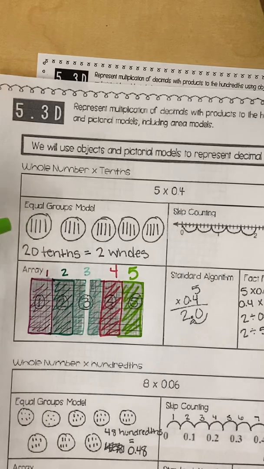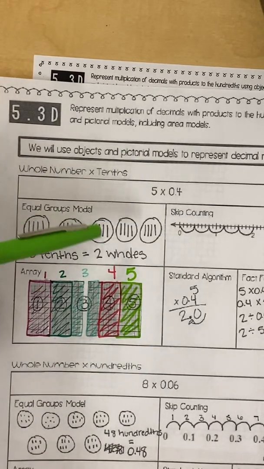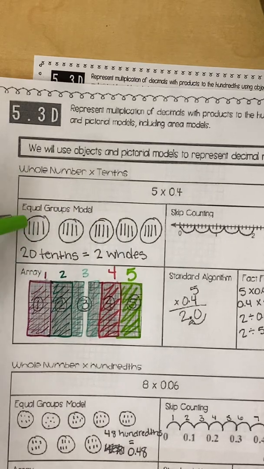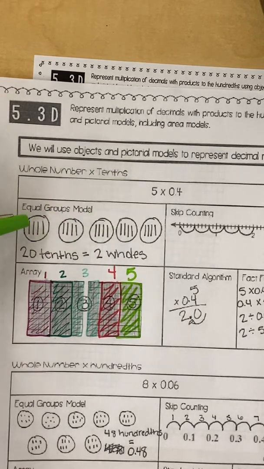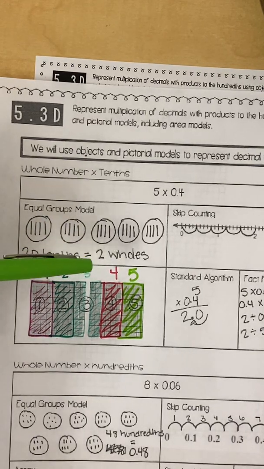Like we used the equal groups model where we did 5 equal groups of our 4/10, which was our decimal. So 5 is our whole number, 4/10 would be our decimal. So if I had 5 groups of 4/10, I would have 20 tenths or 2 whole units.